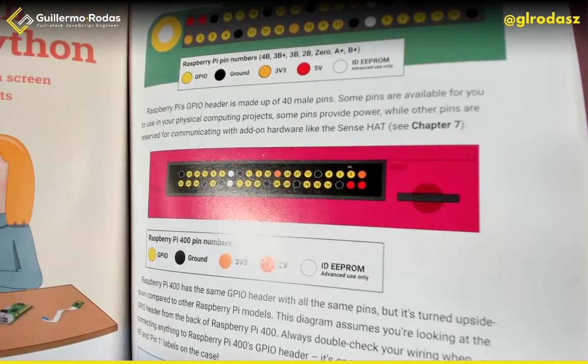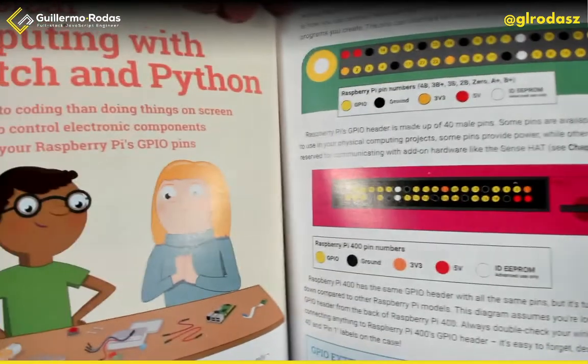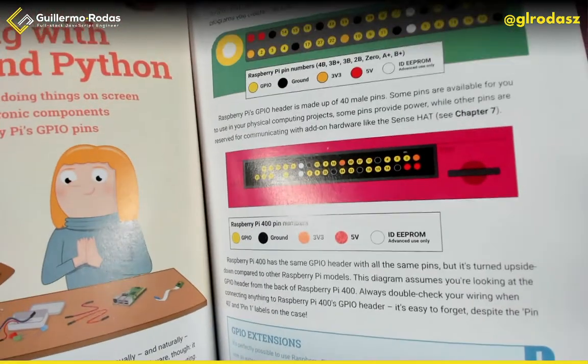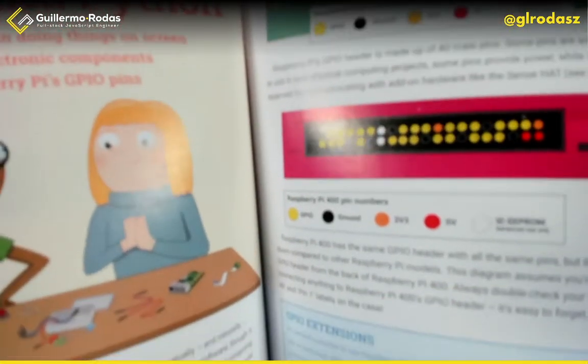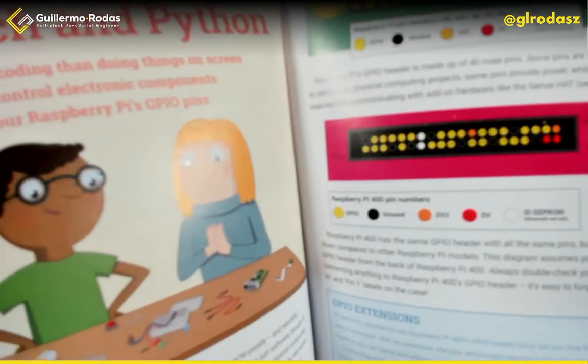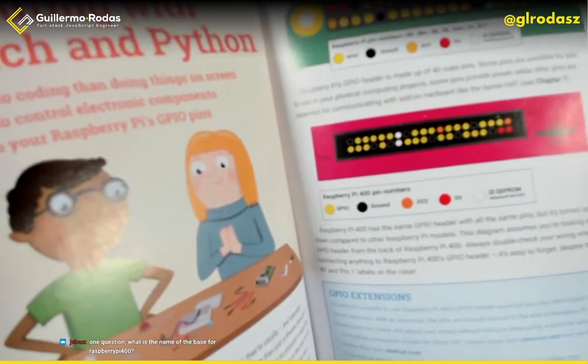The black ones are for negative, the ground. The orange ones have energy, and the red ones are 5. So the orange are 3.3 volts, and the red ones are 5 volts. I know it's a little bit blurry. And then you have a white one, but it's for a special port. You don't really touch it.